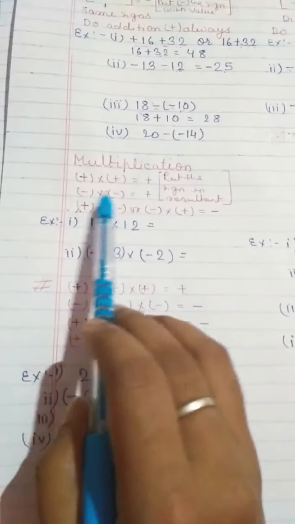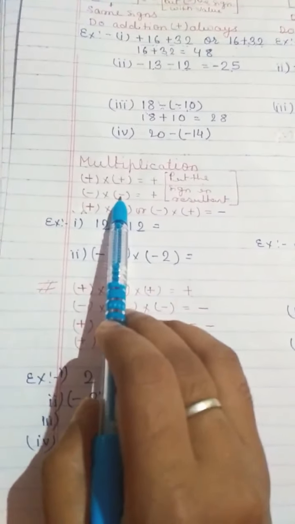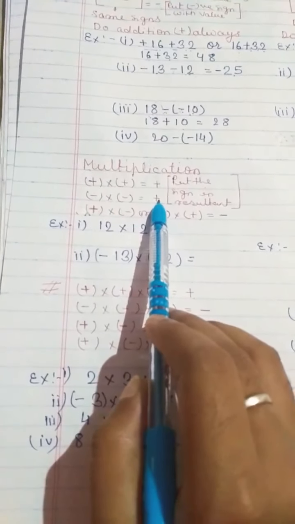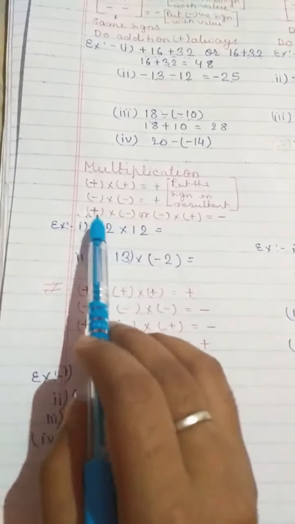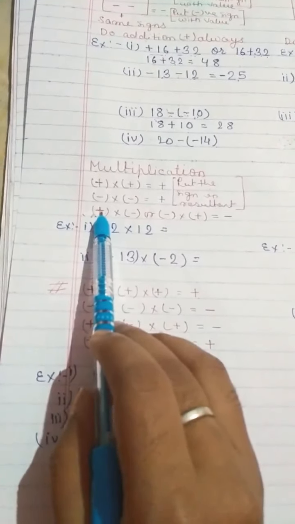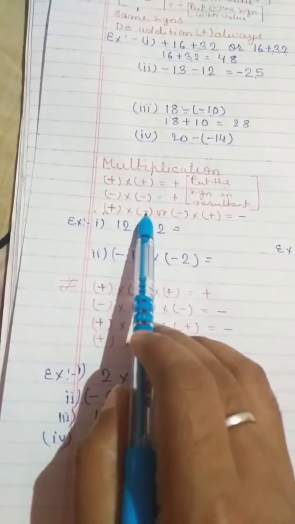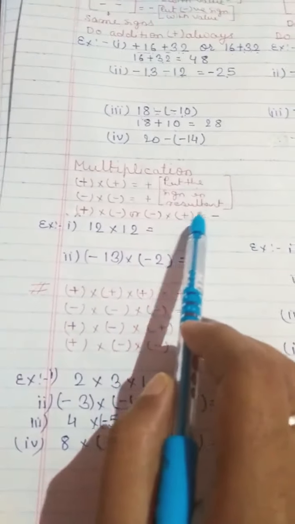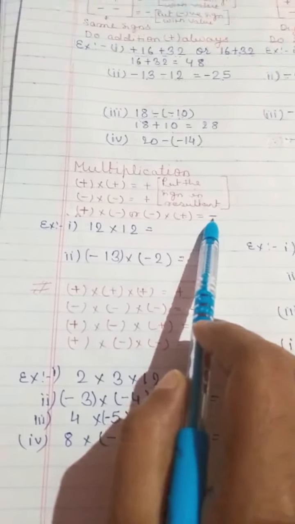Two integers with negative sign, when they multiply, give a positive integer. A positive integer multiplied with a negative integer, or a negative integer multiplied by a positive integer, gives a negative integer.